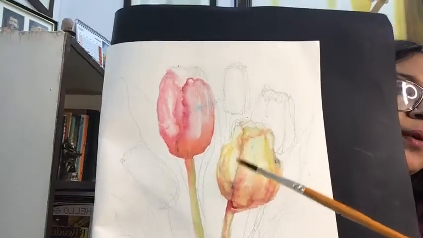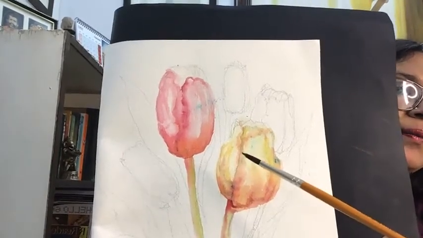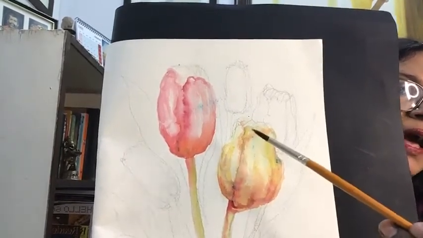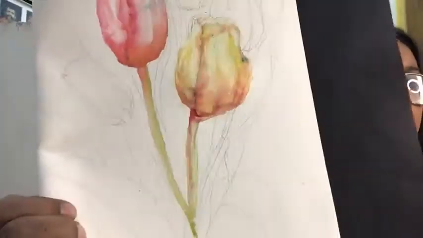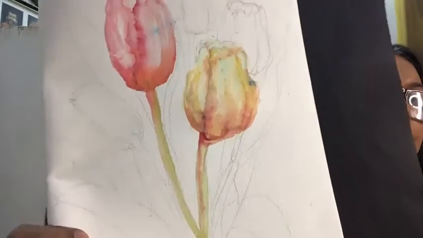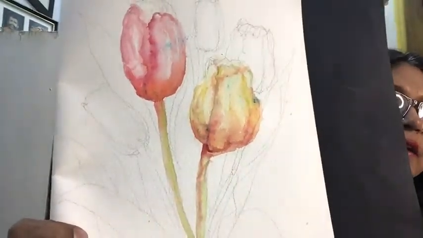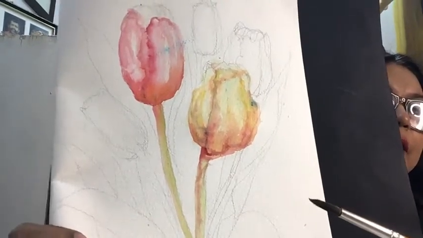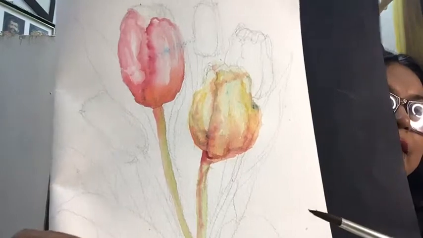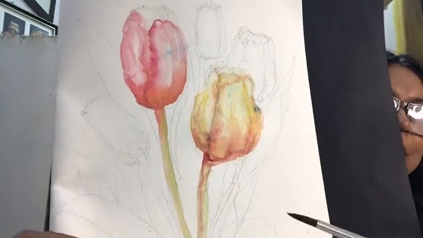And we are trying to show the two petals separated by a little area, and there is a shadow in between. And the stalks, you see carefully, one color merges with the other color, and there is nothing right, there is nothing wrong. It has to be beautiful. It is beautiful, and it is the way you perceive it.